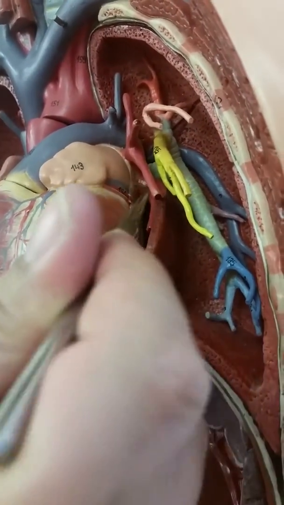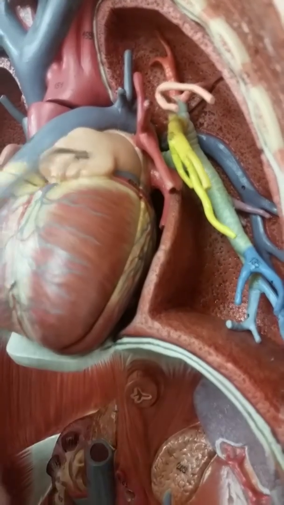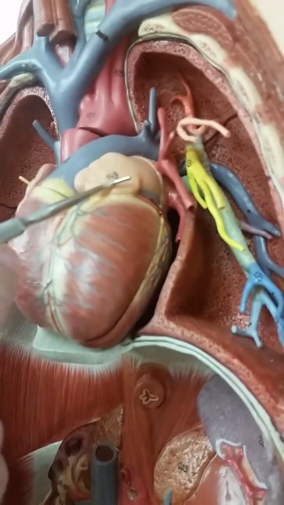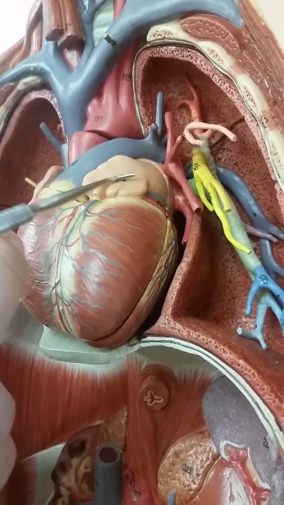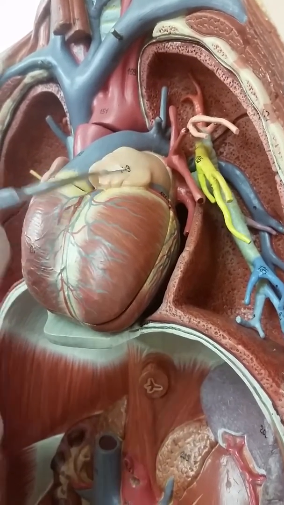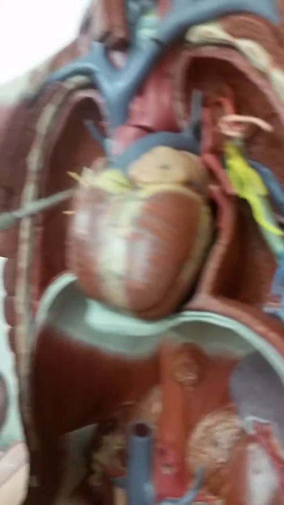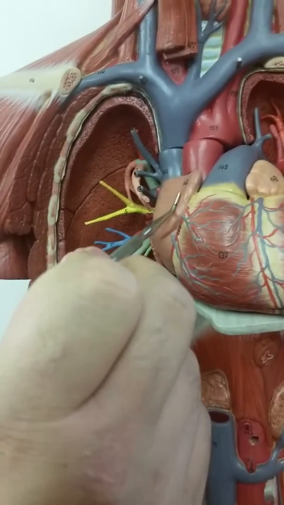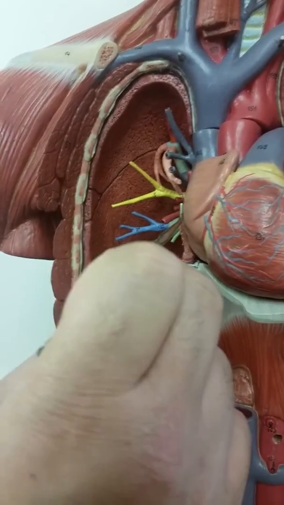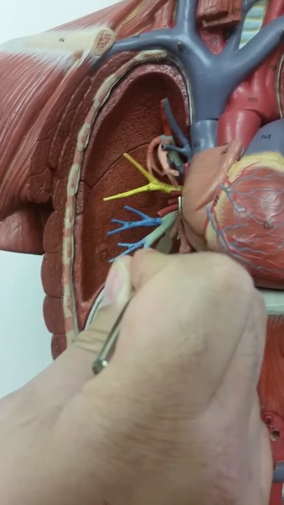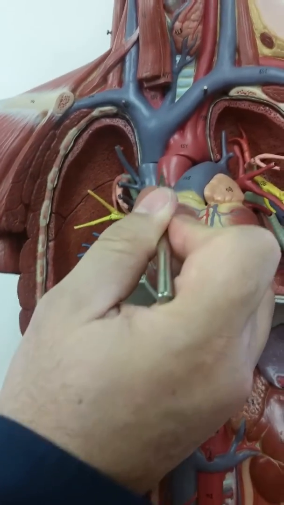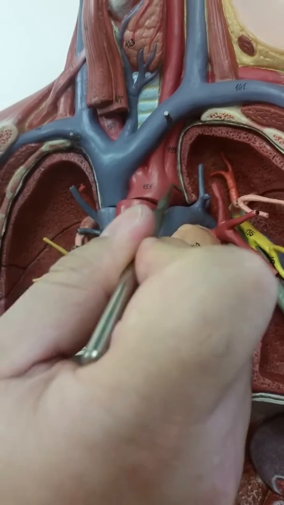The left atrium is actually in the back, so you don't see it at this point. You see part of it extending here, which is called the auricle. The auricle is just an extension. So this is the left auricle coming from the left atrium in the back, and this part right here is the right auricle coming from the right atrium, and you can see the right atrium at this point.